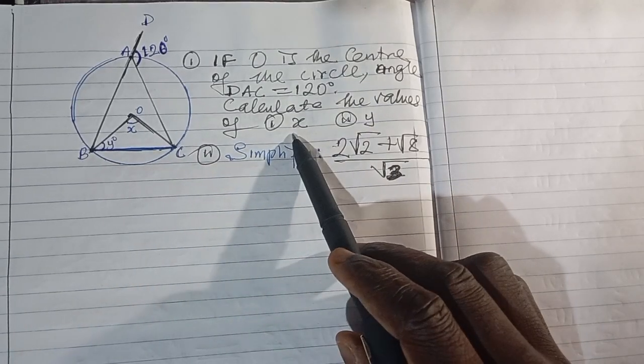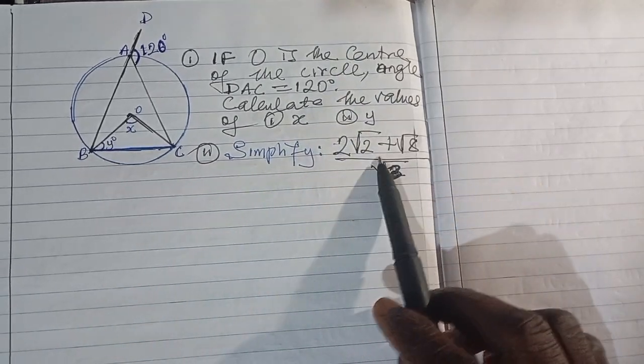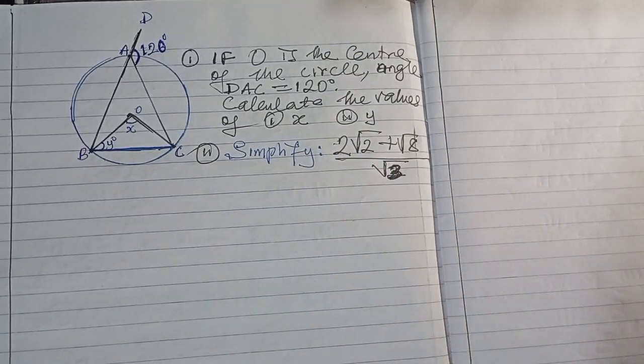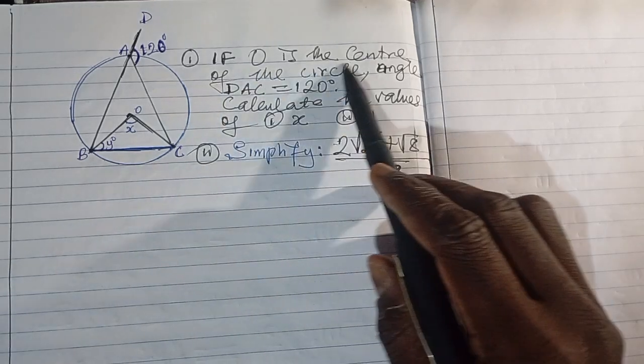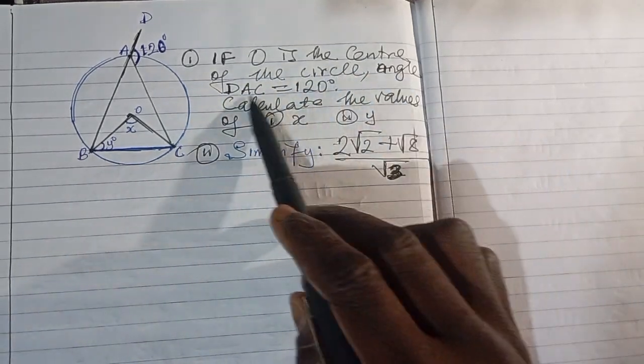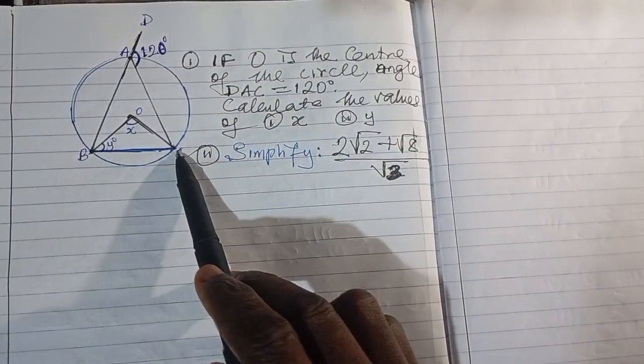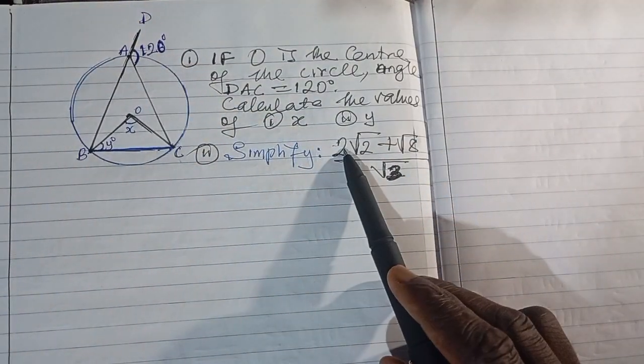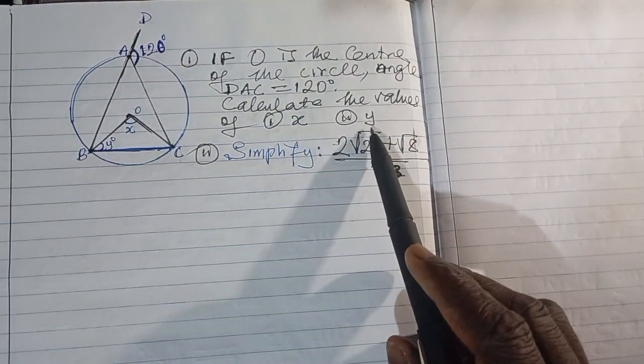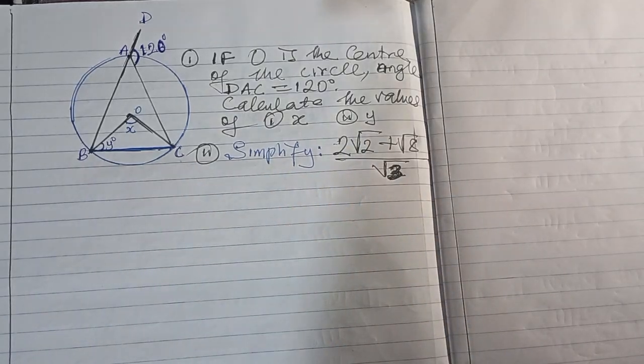Let's find the value of x and y as well as simplify this surd. We are given that O is the center of the circle, and angle DAC is 120 degrees. We are required to find x and y. Solution.